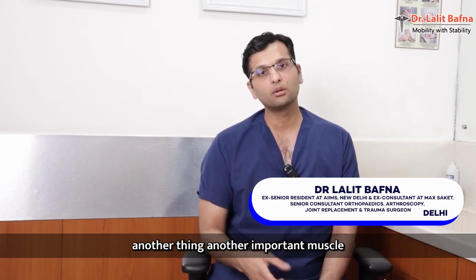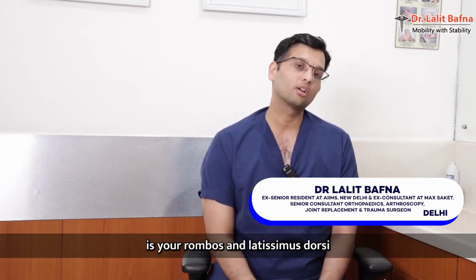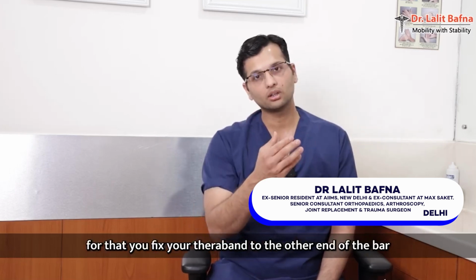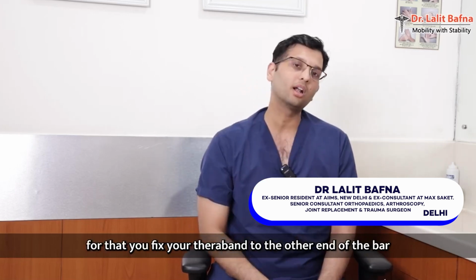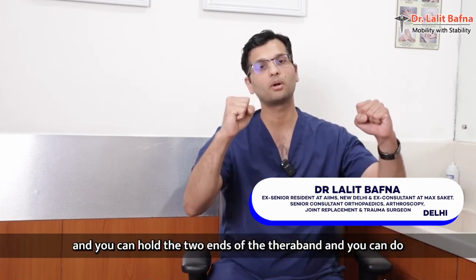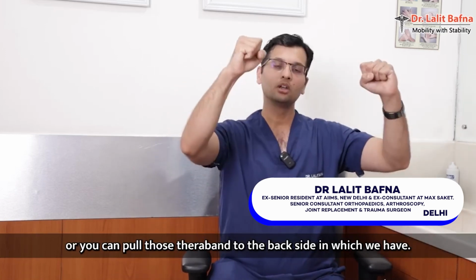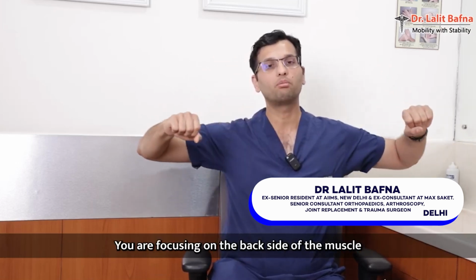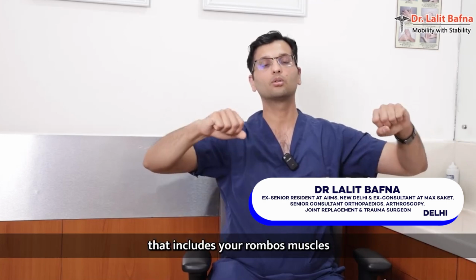Another important group is your rhomboids and latissimus dorsi. For that, you fix your TheraBand to a bar, hold the two ends and pull them to the back side, focusing on the back muscles, which includes your rhomboids.